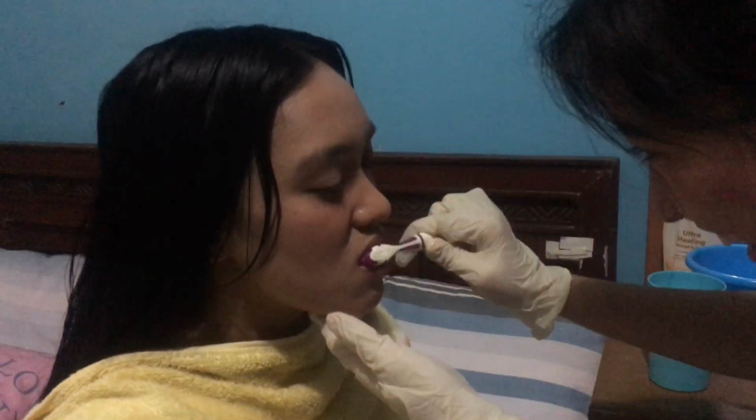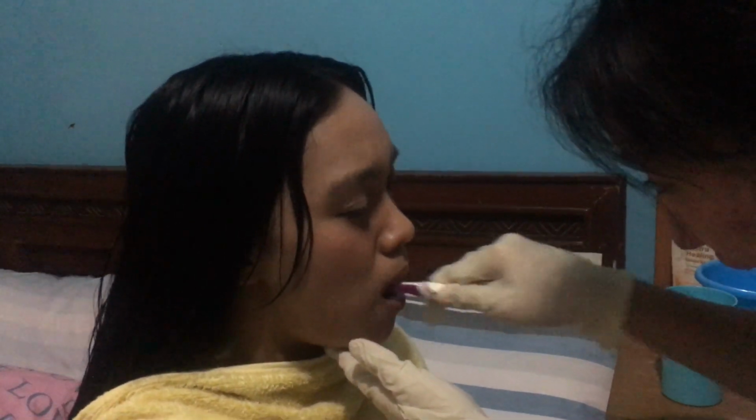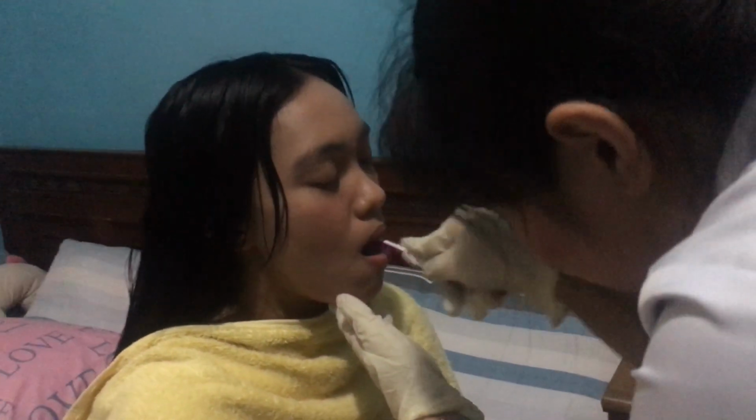We place the brush at a 45-degree angle to the gum line, and then brush from the gum line to the crown of each tooth. Brush the tongue and then hold the emesis basin for the patient to rinse and spit.